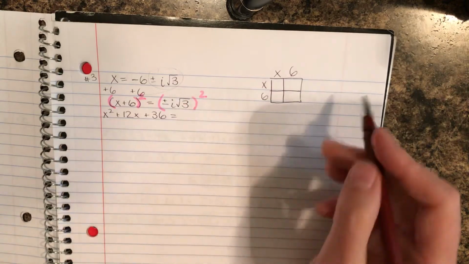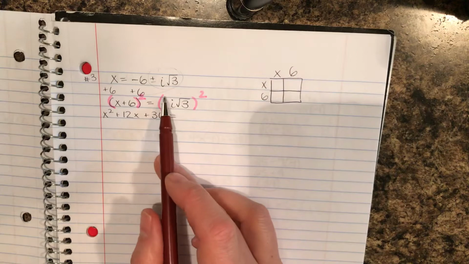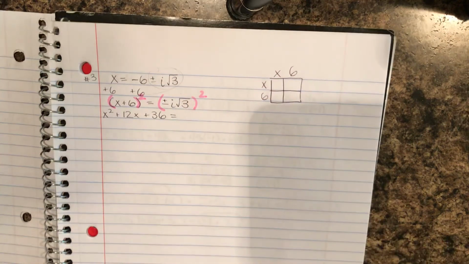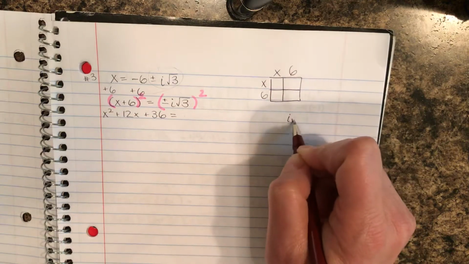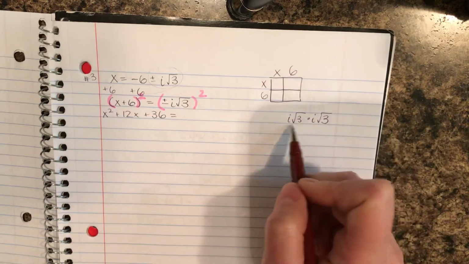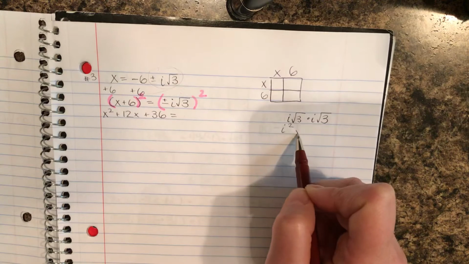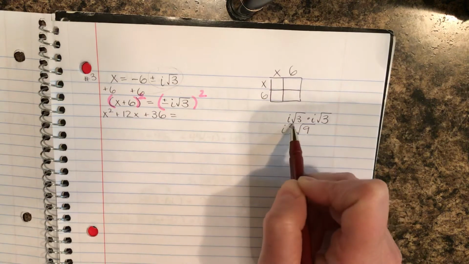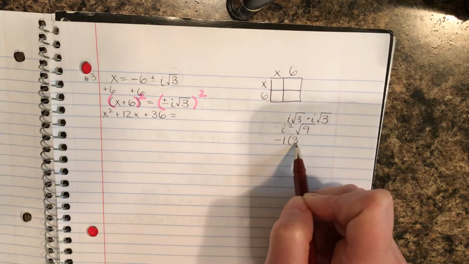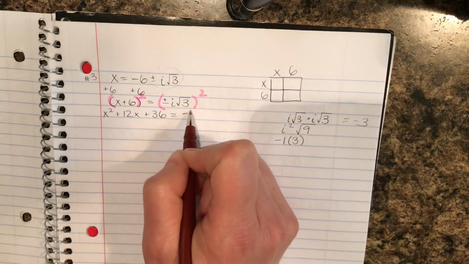On the right side, I don't need a generic rectangle because there's no adding or subtracting in the middle. And remember, it doesn't matter if it's a positive squared or a negative squared, it's just going to be positive. So i root 3 times itself. i times i is i squared. Square root of 3 times square root of 3 is the square root of 9. i squared is negative 1. Square root of 9 is 3. So this becomes negative 3.